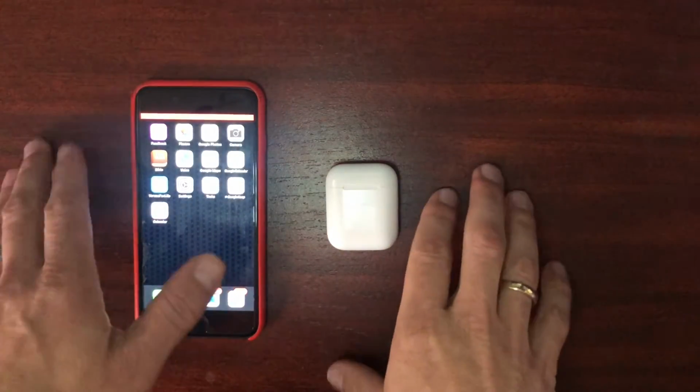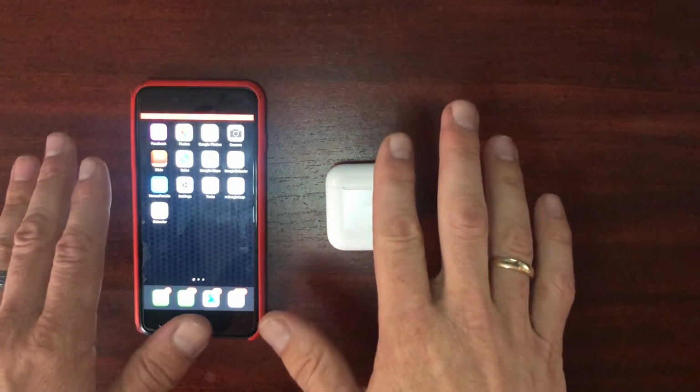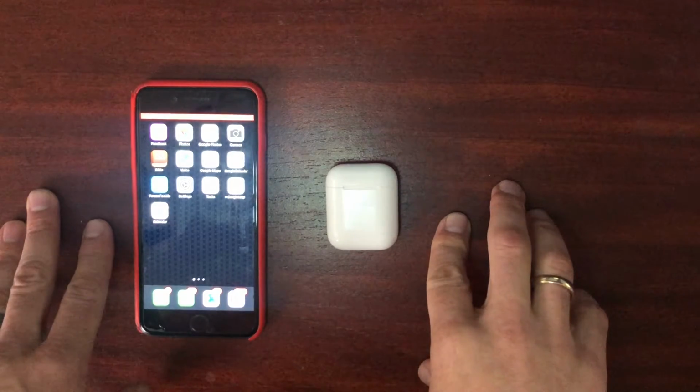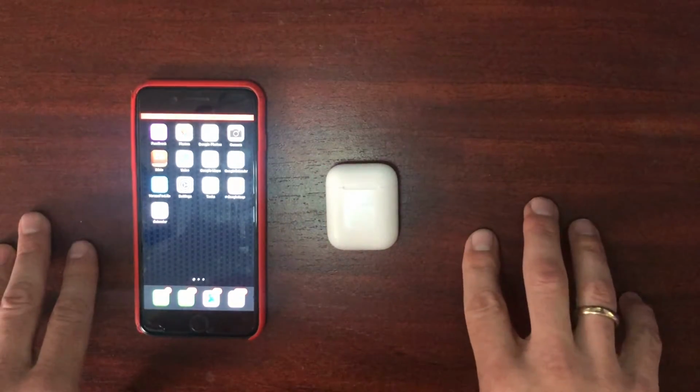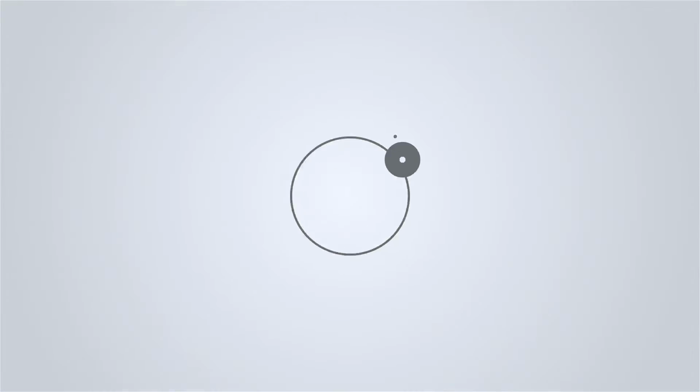Handy Hudsonite here. I'm going to explore the new headphone accommodations that's found in iOS 14. So let's get into what this looks like and how to use it.